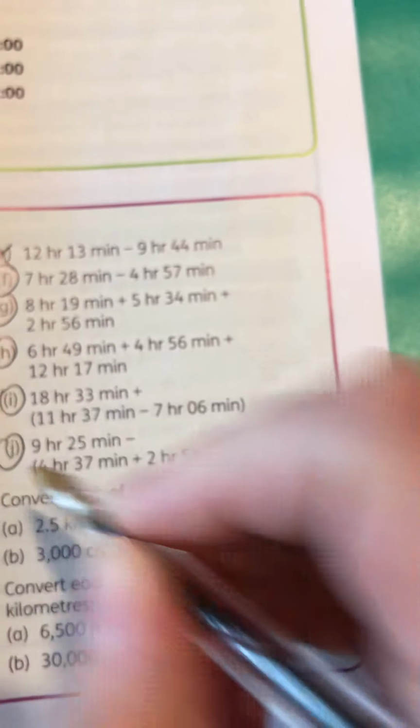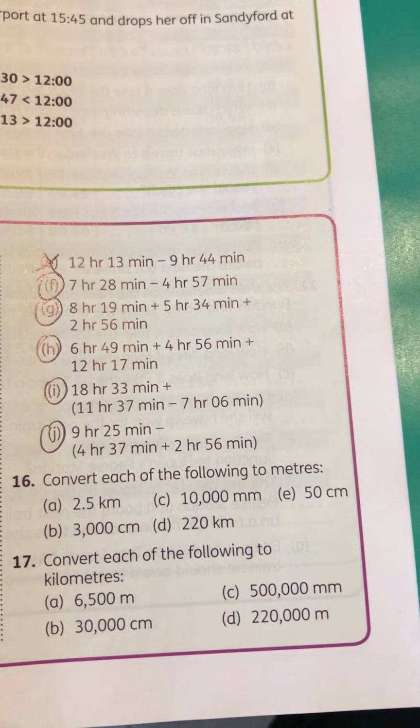So I'm going to ask you to take a look at F, G, H, I and J for me, and that will be due along the same time.